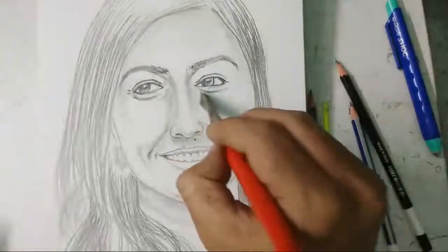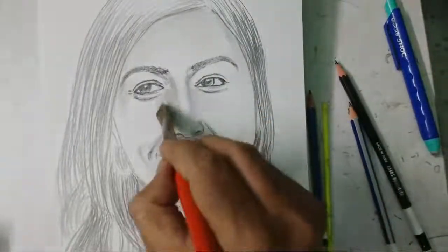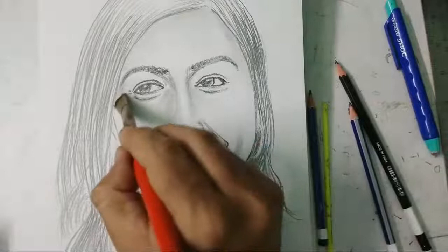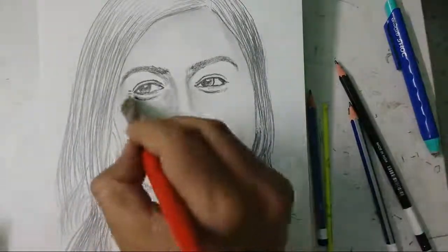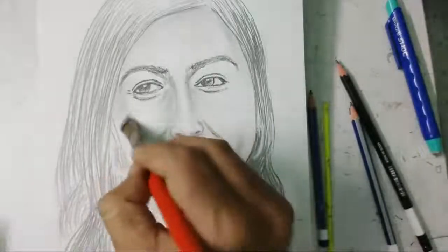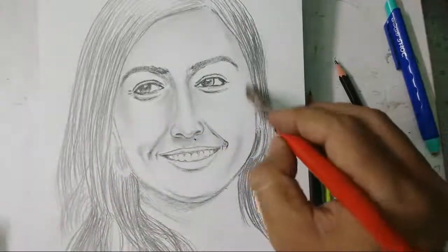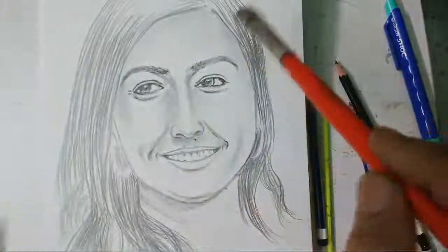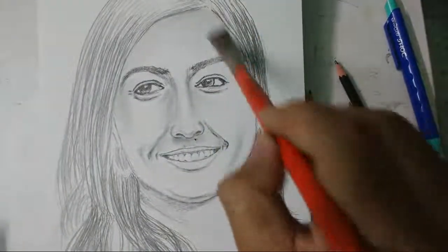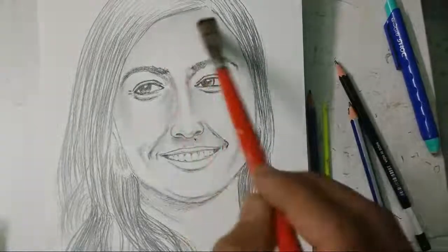And let's give it shade. So the face is curved, therefore shading will also be according to the face, and you move the brush softly so that the shading is soft. It should not be very dark.